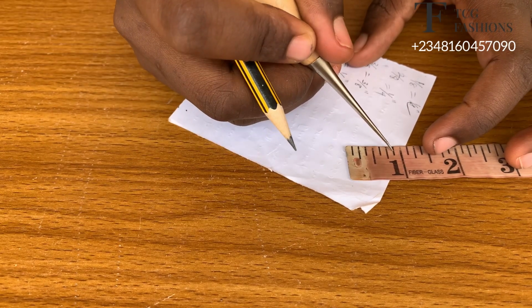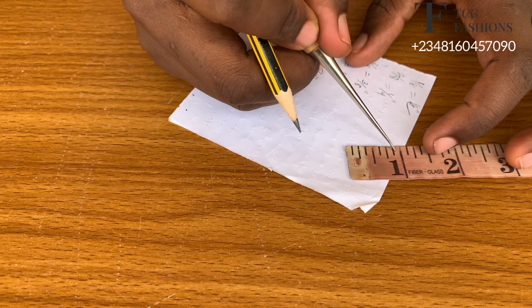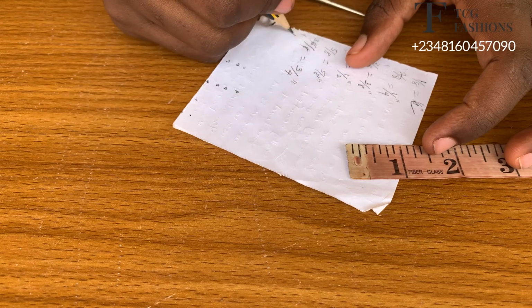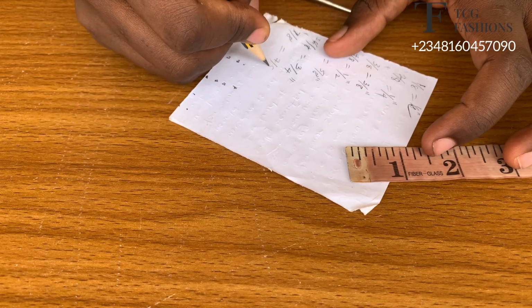So this is the seventh line. Let's count. 1, 2, 3, 4, 5, 6, 7. So 7/8. Can anything subdivide 7/8? No. So we still leave it at 7/8.